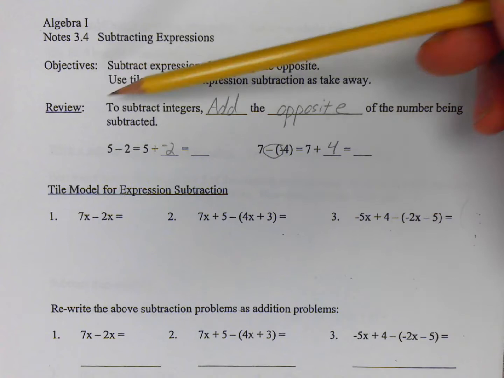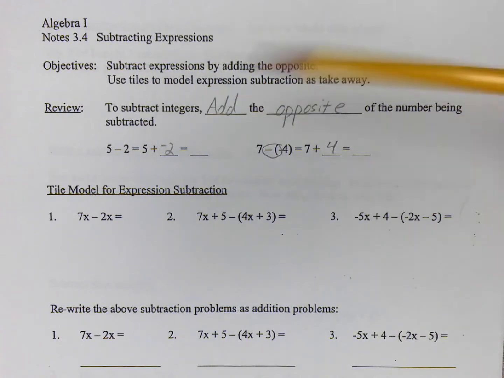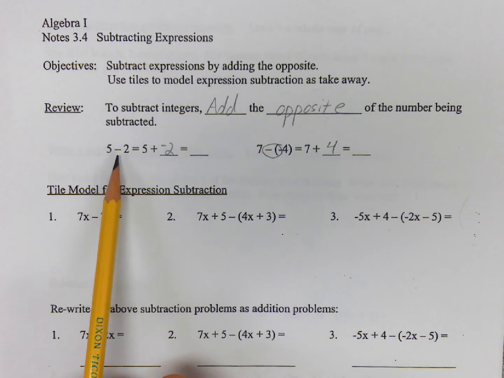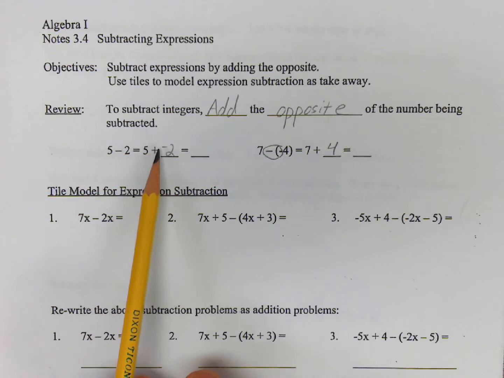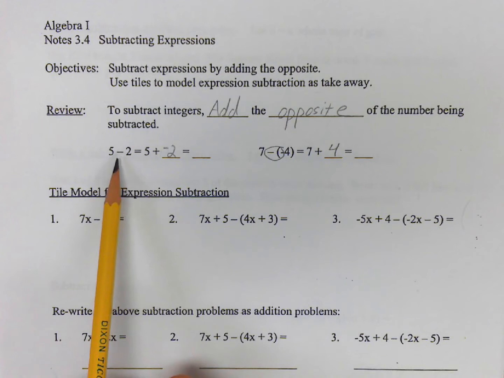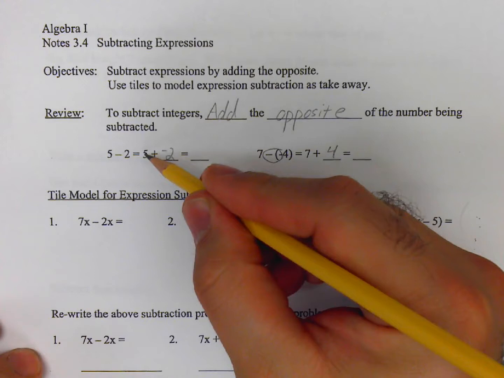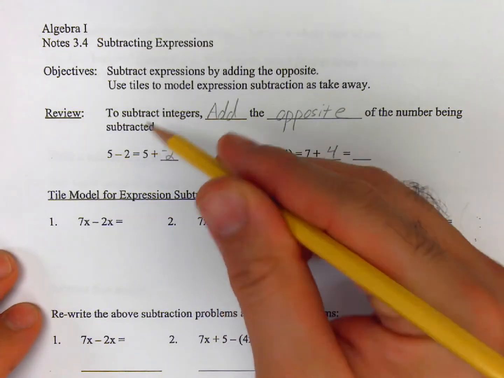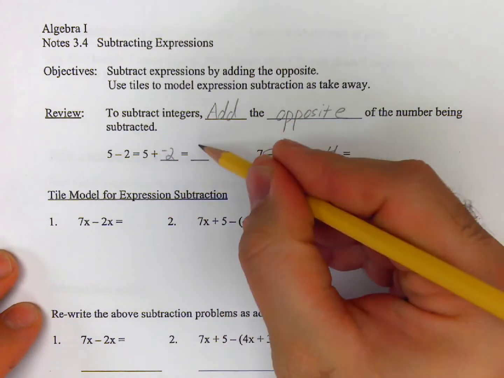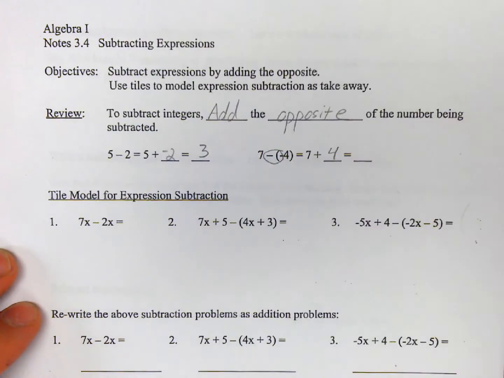do a little review. To subtract integers, add the opposite of the number being subtracted. So right here, 5 minus 2, we can rewrite it saying 5 plus negative 2, right? So I can rewrite it doing plus opposite 2. So 5 minus 2, since I have a positive 5 and a negative 2, we're going to do subtract. 5 minus 2 is 3. And 5's the bigger number, so it's going to be a positive 3.